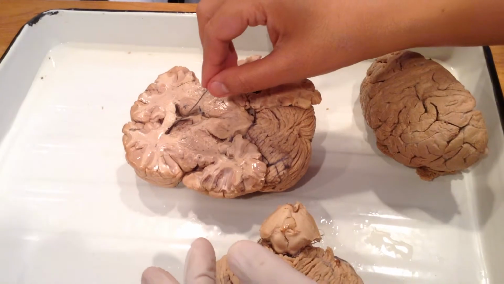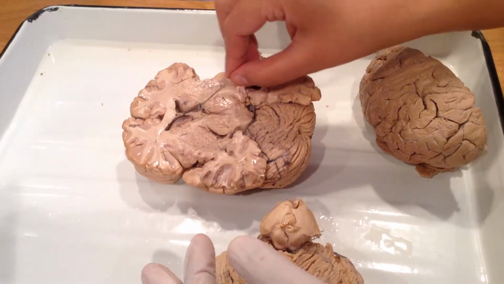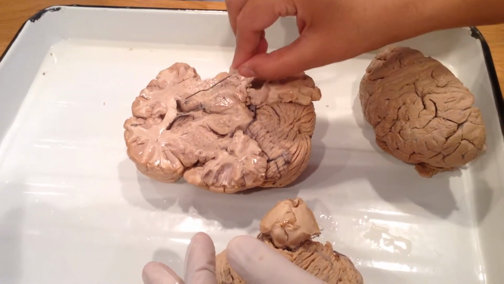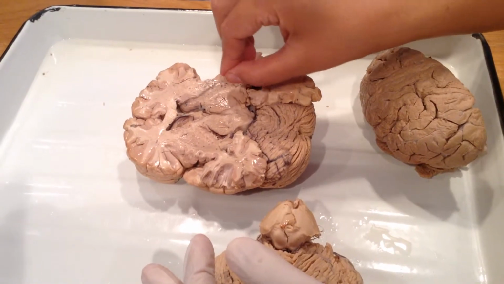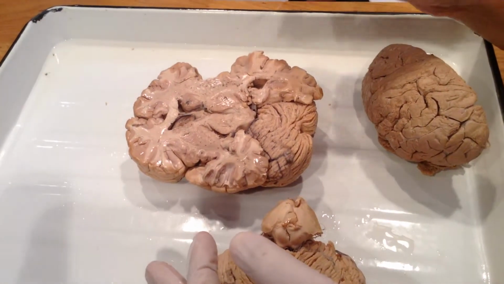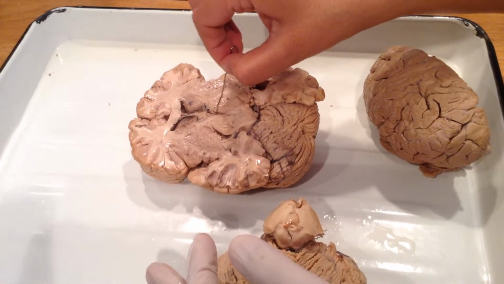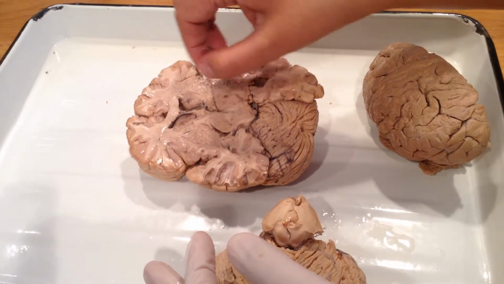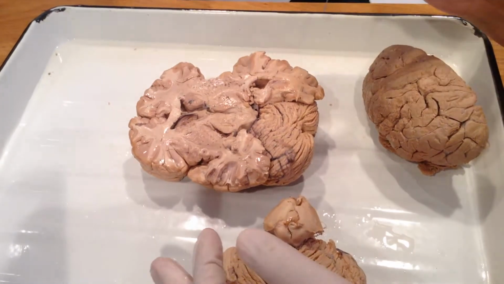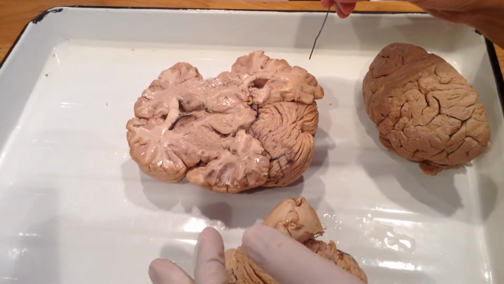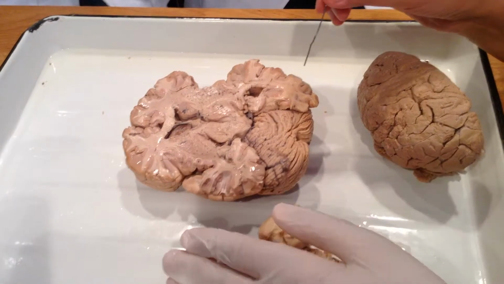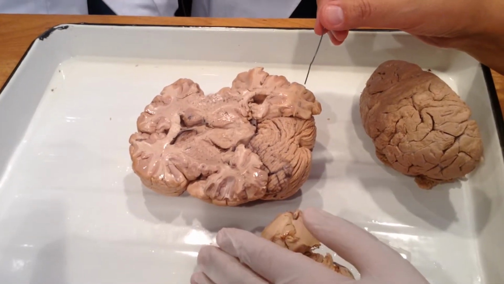In the left hemisphere is situated the first ventricle, in the right the second ventricle, through the interventricular foramina to the third ventricle, through the aqueductus cerebri to the fourth ventricle, and then the central canal of the spinal cord.